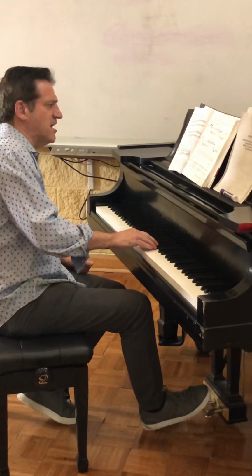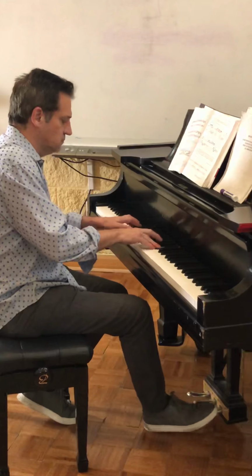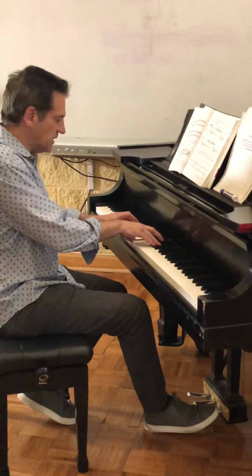Then we repeat the progression down an octave. This time with the Neapolitan.